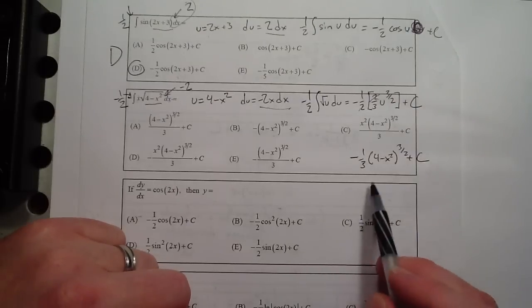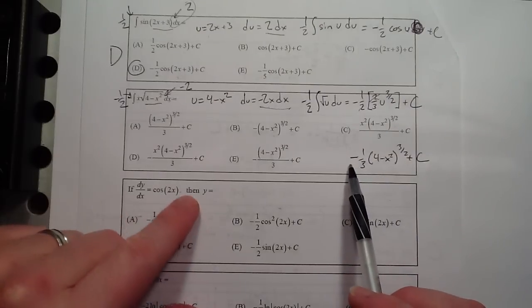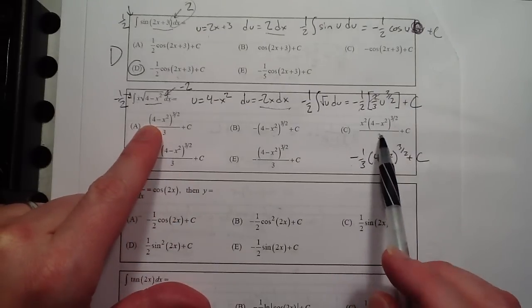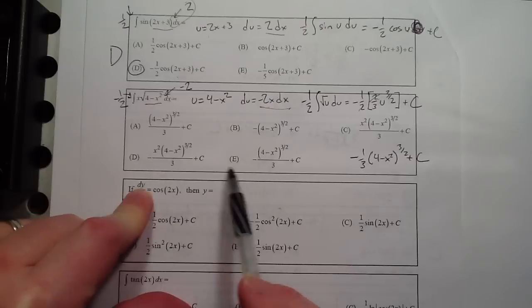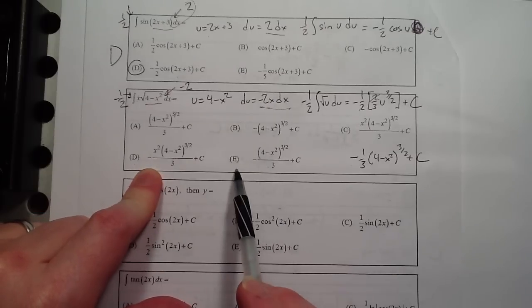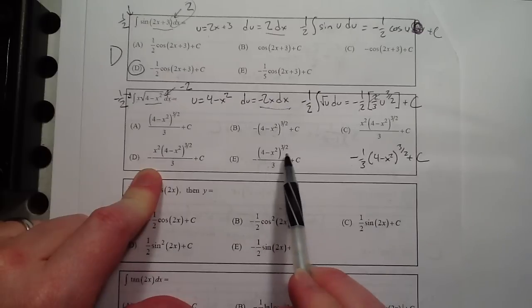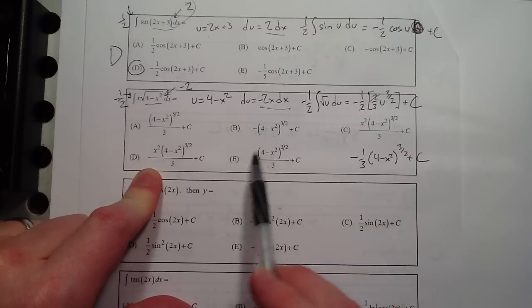Let's see if we can find that. Things that look like they have a negative 1/3 in them are d and e. And it looks like this has the 4 minus x squared to the 3/2. There it is.